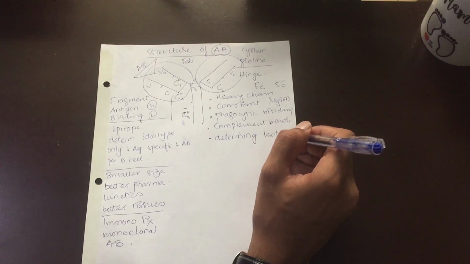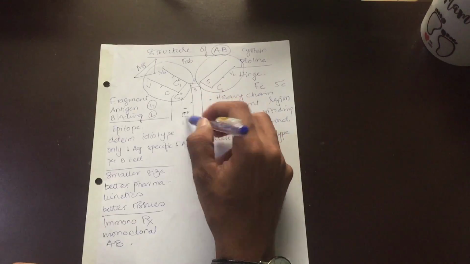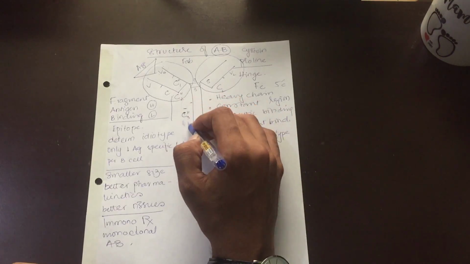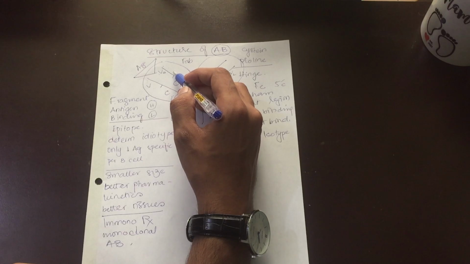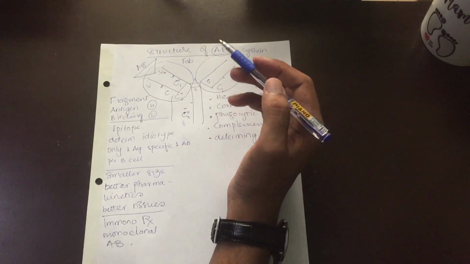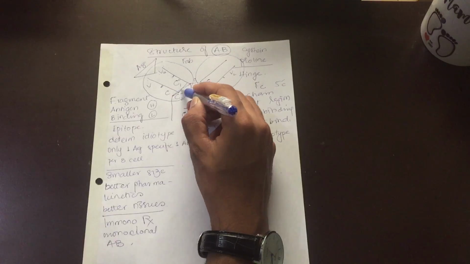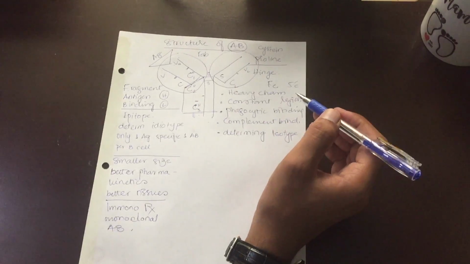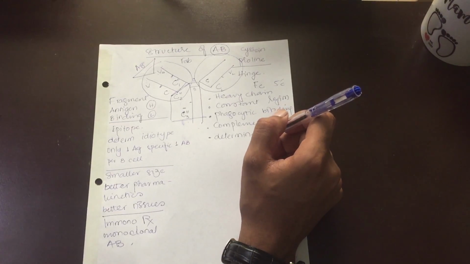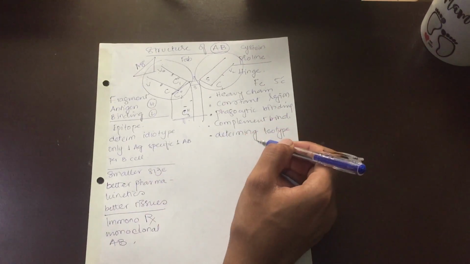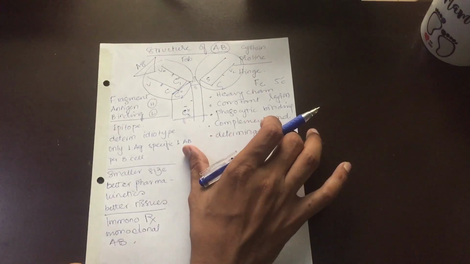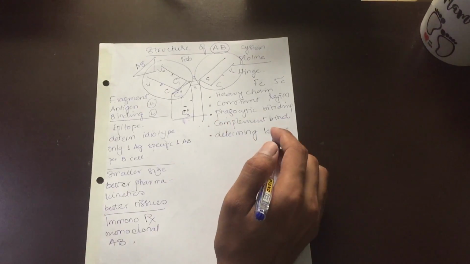What does it mean? Like in isotype switching, only the constant region is changed. That's why they determine the isotype. So all the isotypes have the same function and structure, but they have different variable regions. So IgA's variable region is different, but the constant part of all the Igs, all the immunoglobulins, is the same. So they determine the isotype. They are not useful in immunotherapy because they are larger in size. Large size means poor pharmacokinetics and poor tissue penetration.